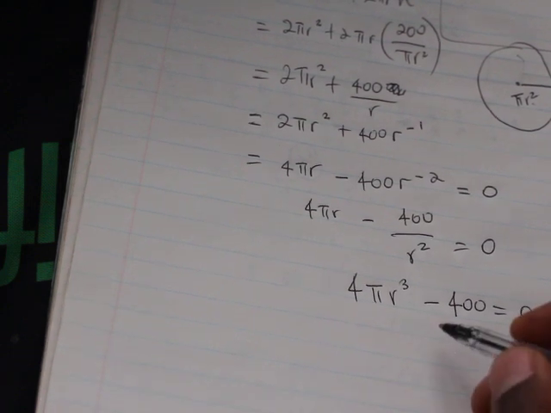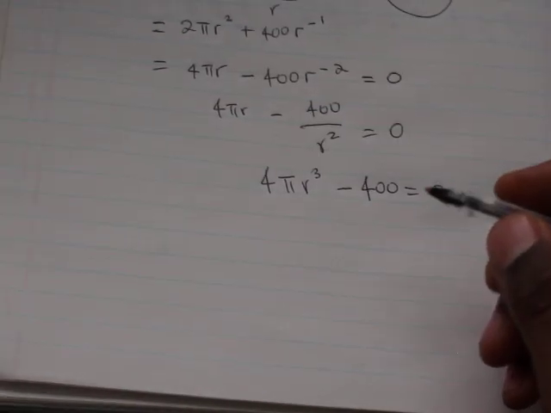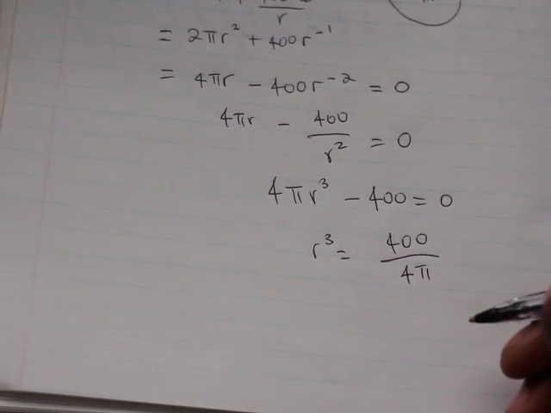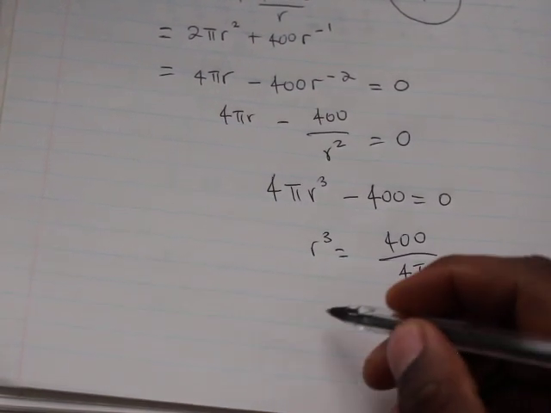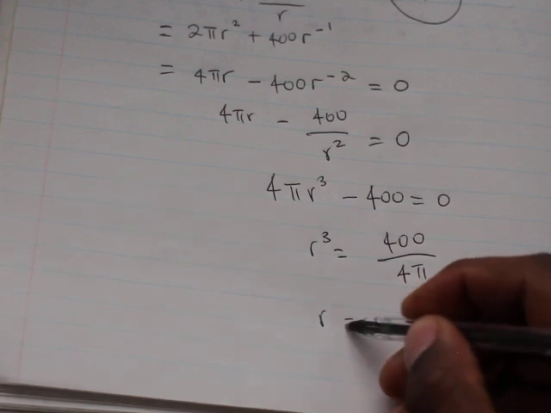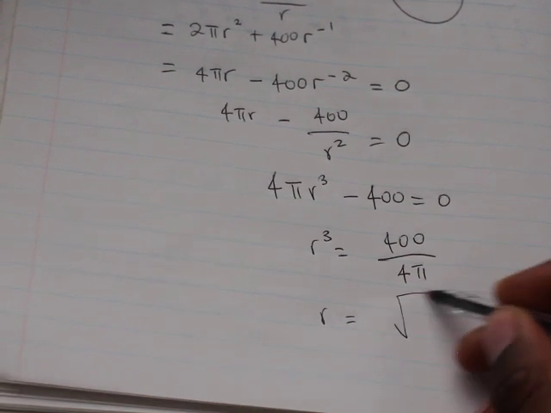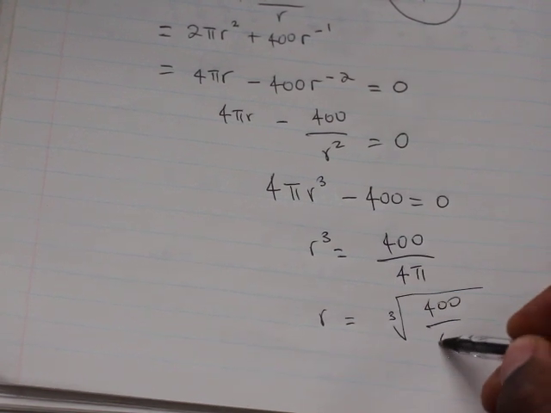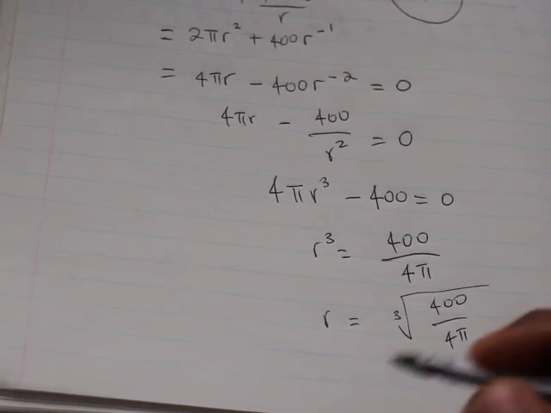You guys are in grade 12, so I'm sure you can see that this is going to become R cubed equal to 400 over 4 pi. Therefore R is going to become the cube root of 400 over 4 pi.